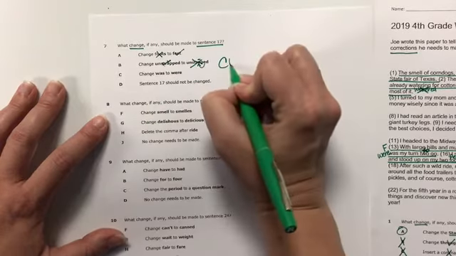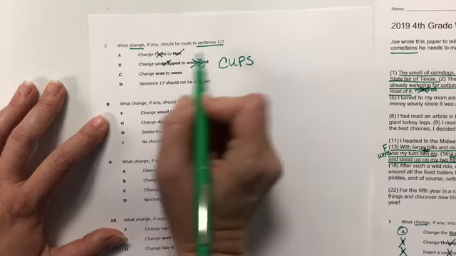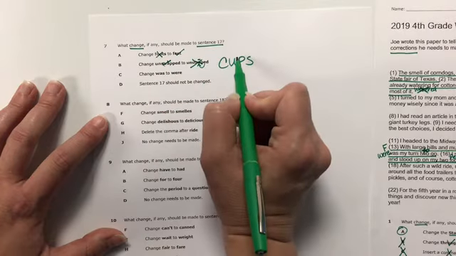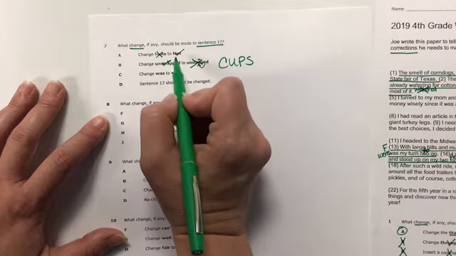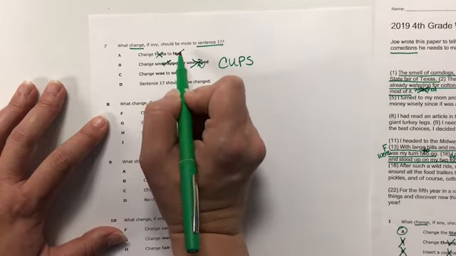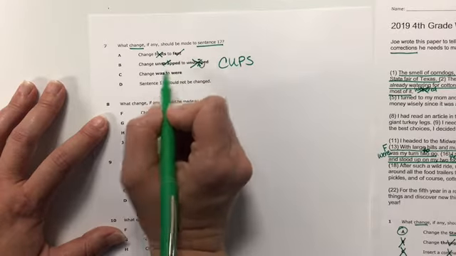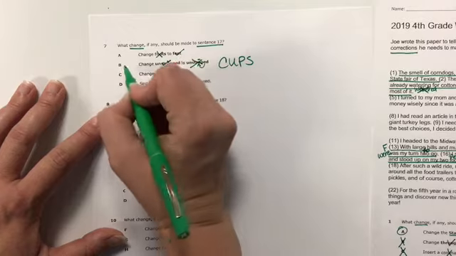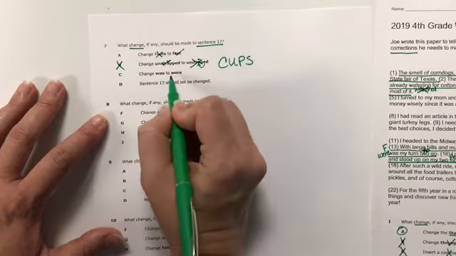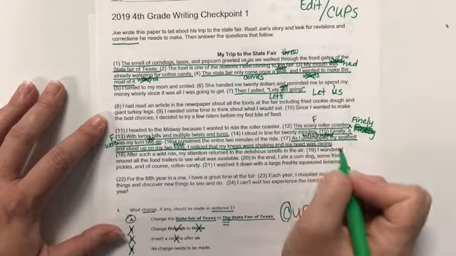This would be CUPS. This would be spelling. This one would be usage because we're changing it to a completely different word. Okay, we're changing it from foots to feet because we know that this is the correct way to say more than one foot. So this one wouldn't be it. C says change "was" to "were."